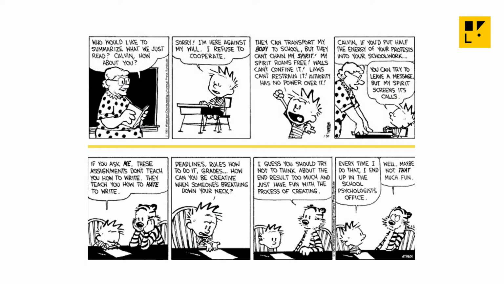Calvin's teacher: Who would like to summarize what we just read? Calvin: How about you? Calvin responds: Sorry, I'm here against my will. I refuse to cooperate. They can transport my body to school, but they can't chain my spirit. My spirit roams free. Walls can't confine it. Laws can't restrain it. Authority has no power over it. His teacher: Calvin, if you would put half of the energy of your protest into your schoolwork. Calvin: You can try and leave a message, but my spirit screens its calls.